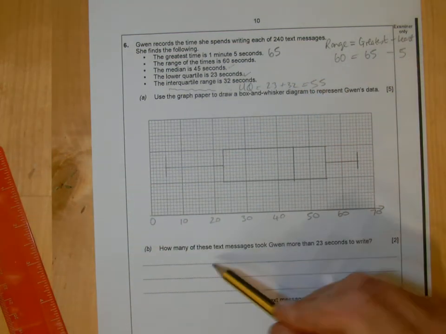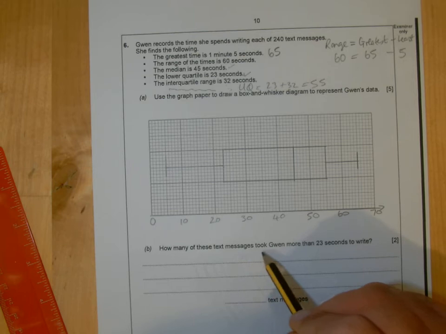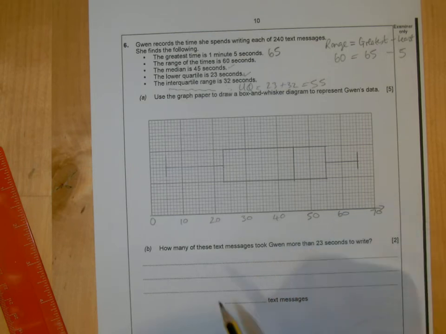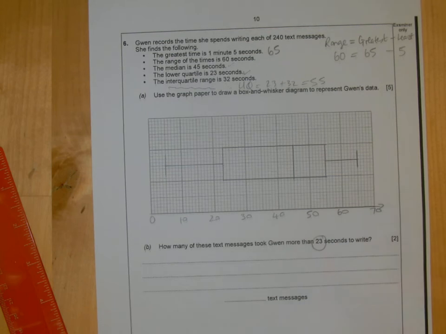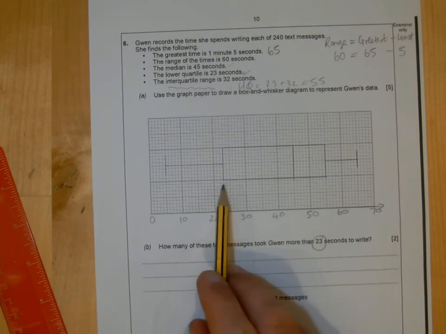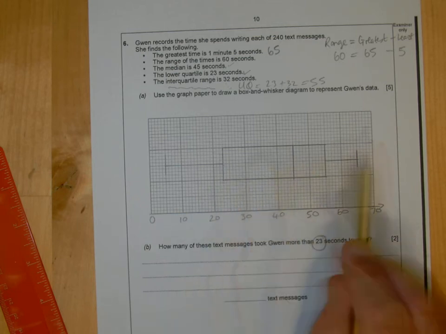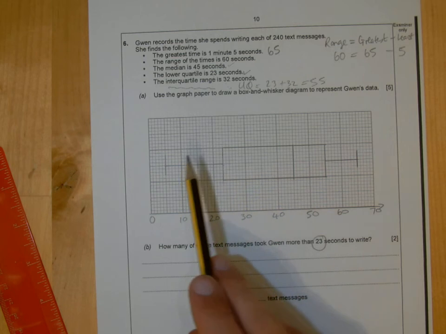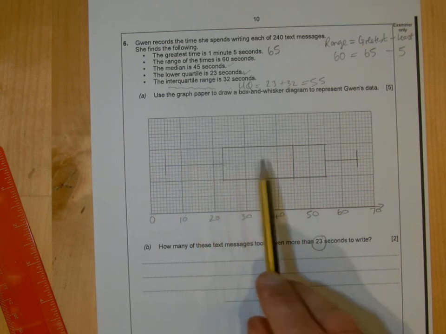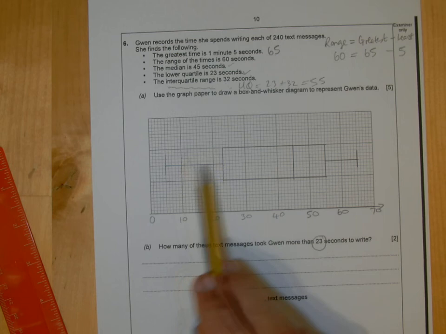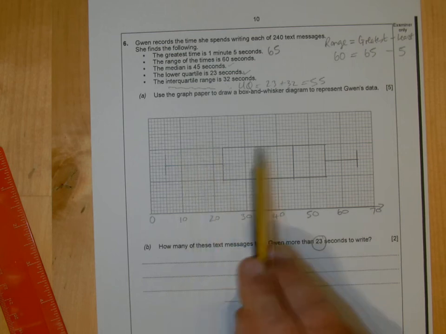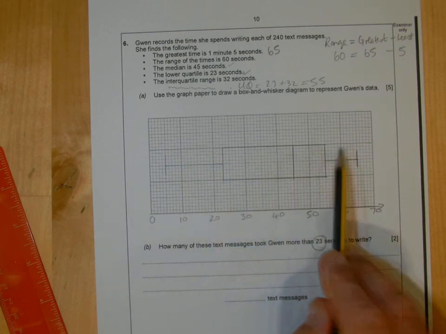So there it says part B, how many of these text messages took Gwen more than 23 seconds to write? Now that time is significant because 23 seconds is the lower quartile, isn't it? We've got to remember with box and whisker diagrams, they split up into quarters. So we've got a quarter of the text messages here, a quarter here, a quarter here and a quarter here.